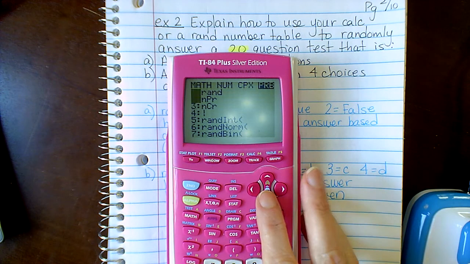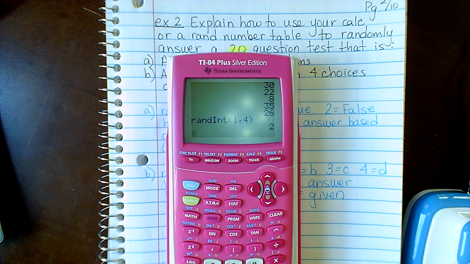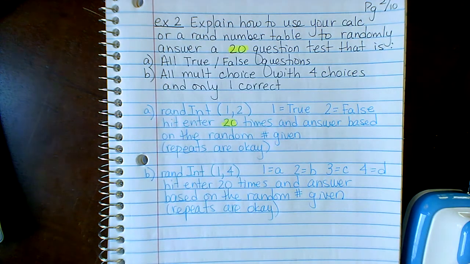So just to show you, I'd go to random integer 1, 4. All right, 2. That means first question, the answer I'm going to put is B. Then I'm going to put A. Then I'm going to put D. D. A. C. D. C. Okay, so I just keep that going.